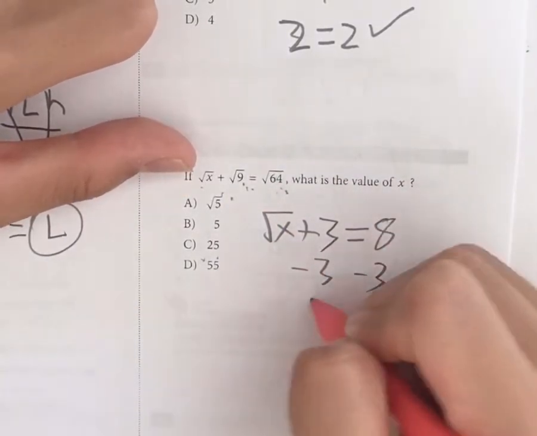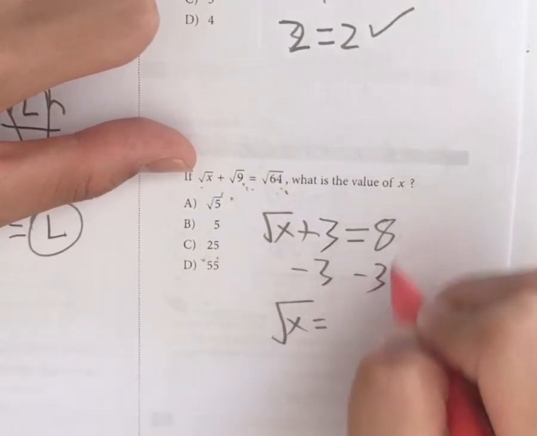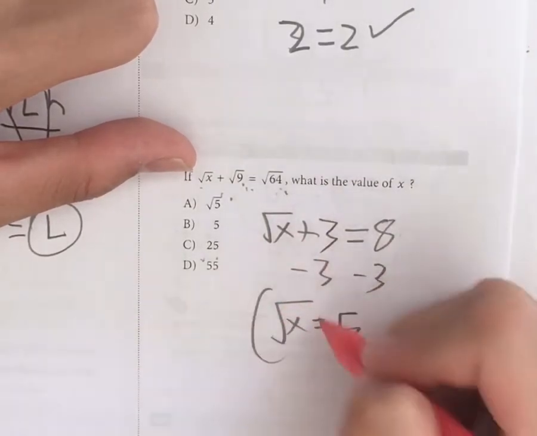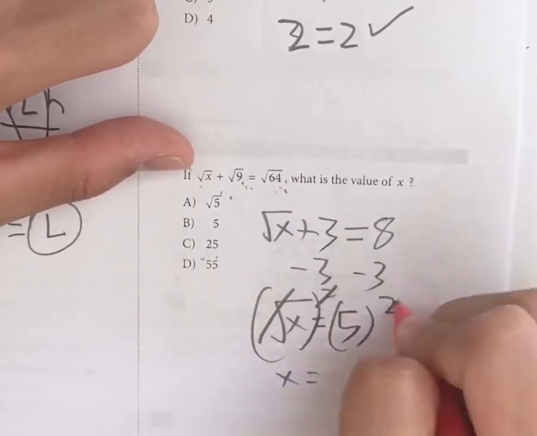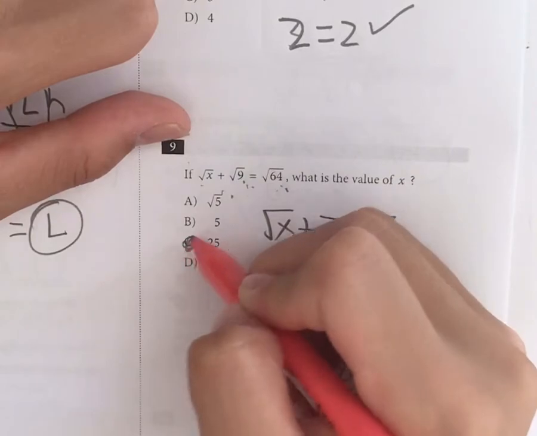Minus 3 on both sides. Square root of x is equal to what? It's equal to 8 minus 3, which is 5. And now we could just square both sides. And then the square roots cancel out. X is equal to 5 squared, 25. Boom, your answer is going to be C.